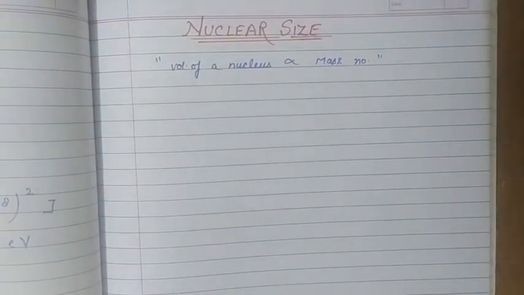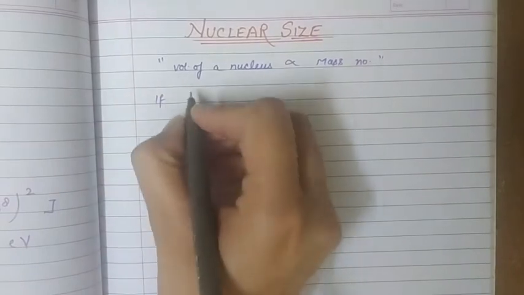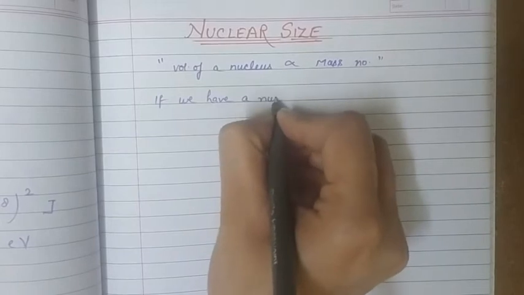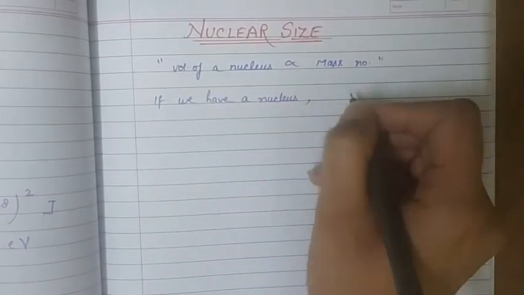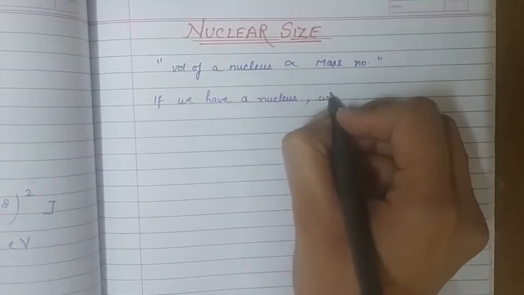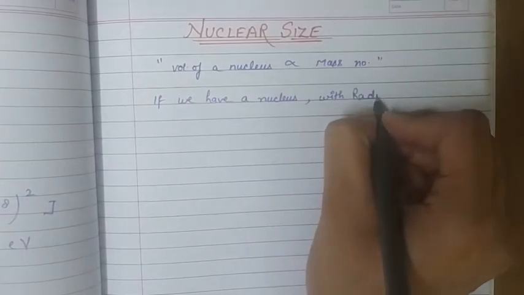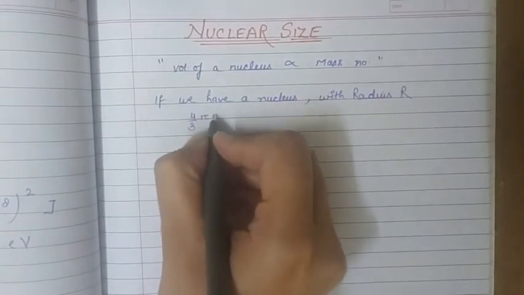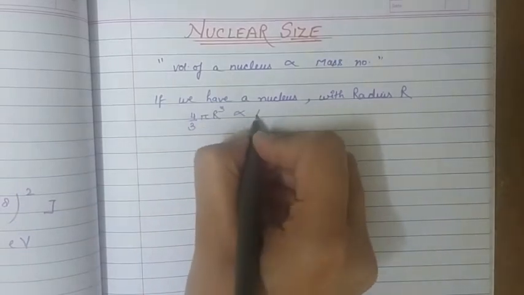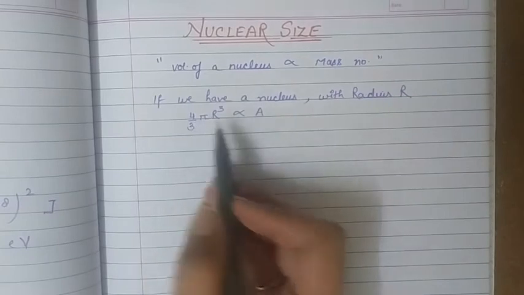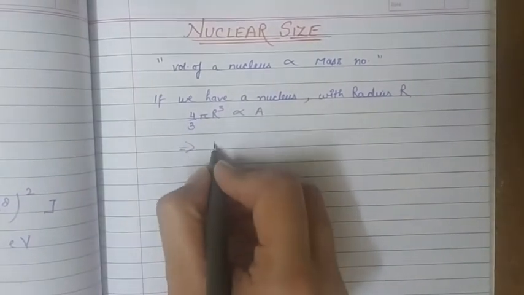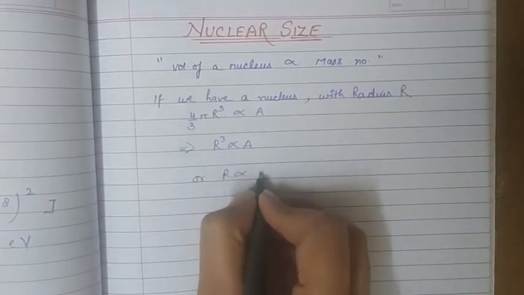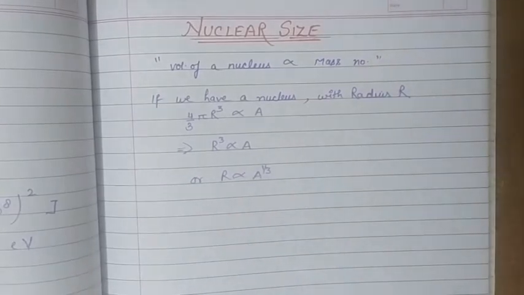If the nucleus is spherical with radius capital R, then we can give its volume as 4 upon 3 pi r cube, and this is proportional to the mass number capital A. Now 4 upon 3 and pi are constant, so this proportionality shows that r cube is directly proportional to A, or r is proportional to A to the power 1 by 3, right?